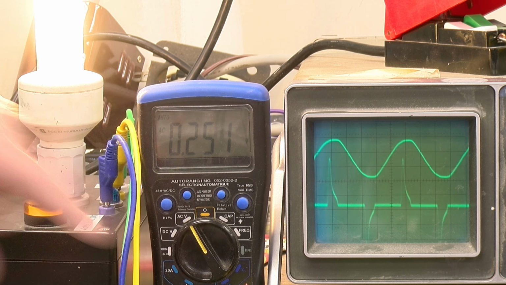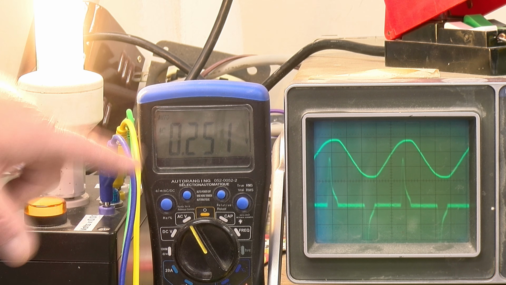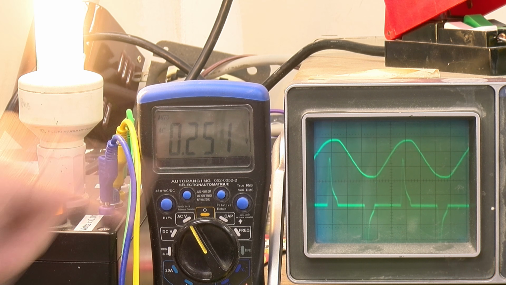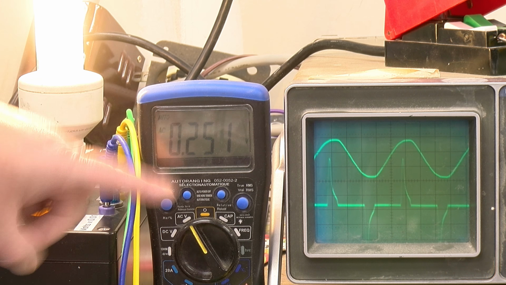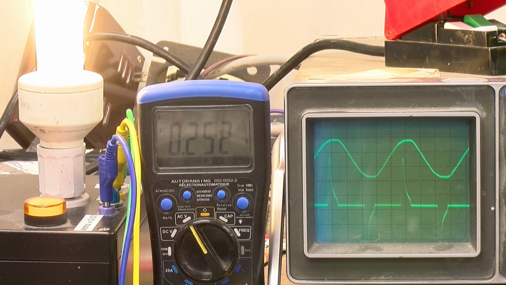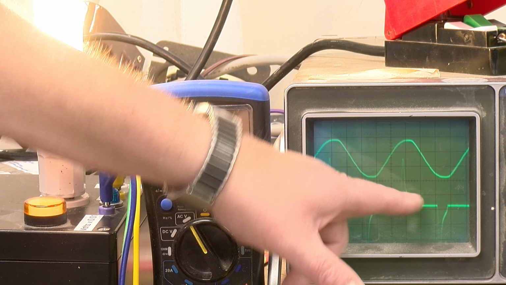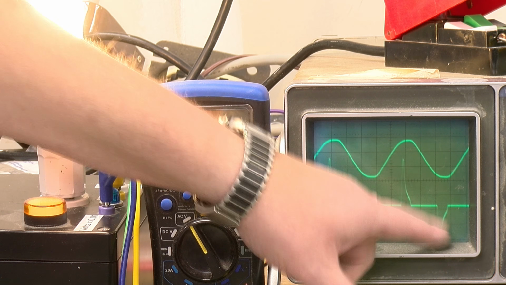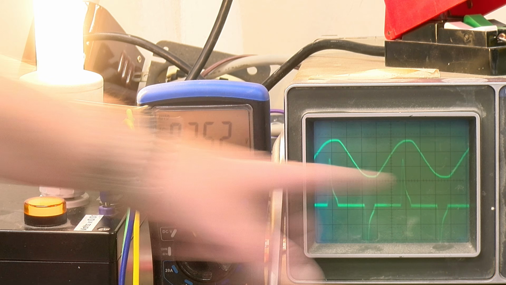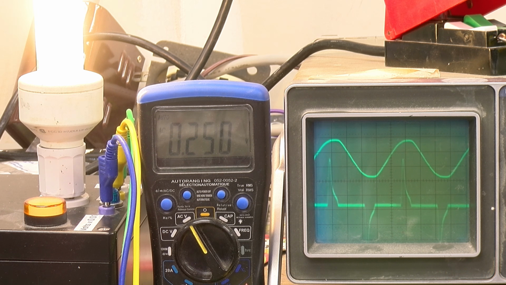For what it's worth, you can't see it, but off screen I have this whole setup plugged into the power meter we previously used. It's recording about 0.21 amps current. So clearly the two digital devices are somehow averaging or getting an RMS value of this current quite differently. Probably one or both are doing it improperly.